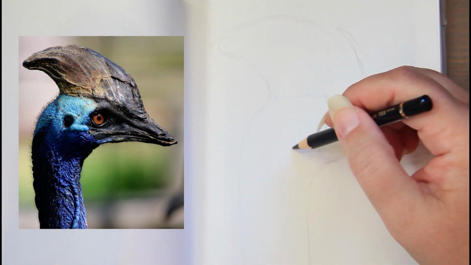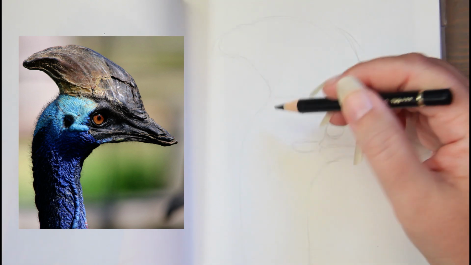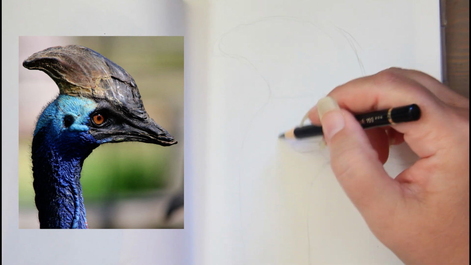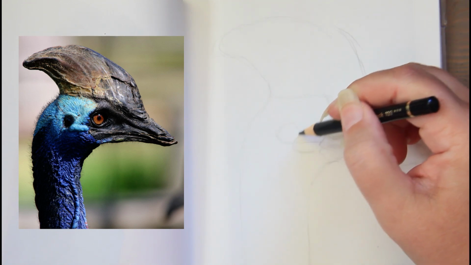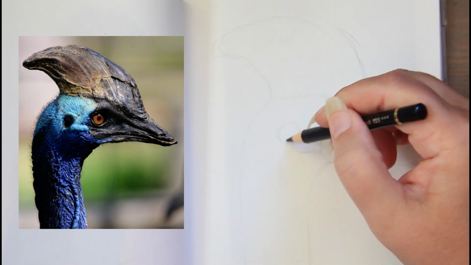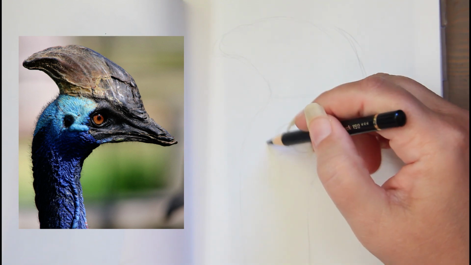I have drawn this bird before. I did a birthday card. I say happy bird day, and sometimes I do bird cards for people's birthdays, which is fun.